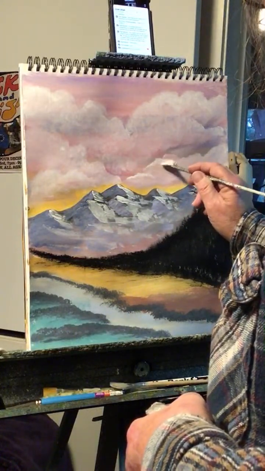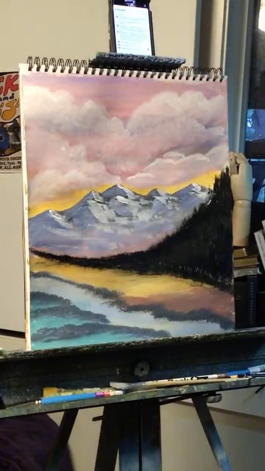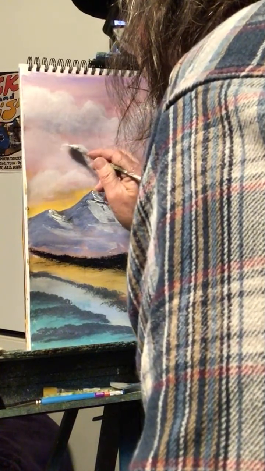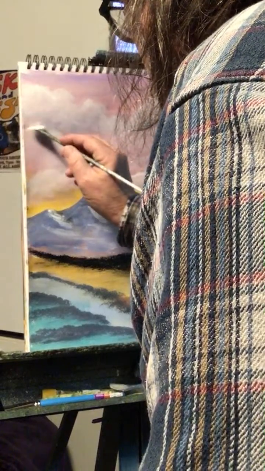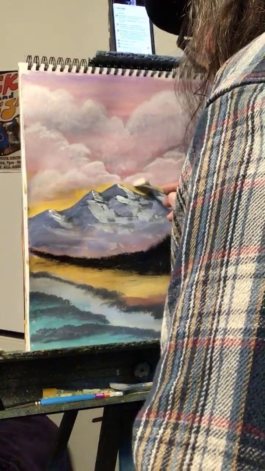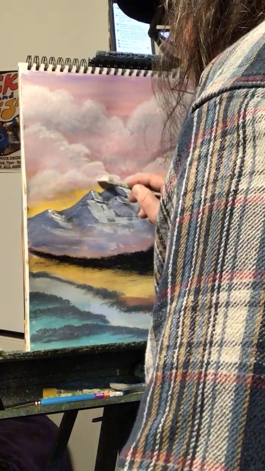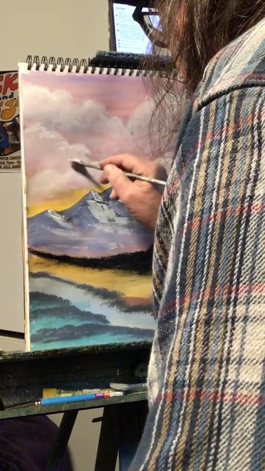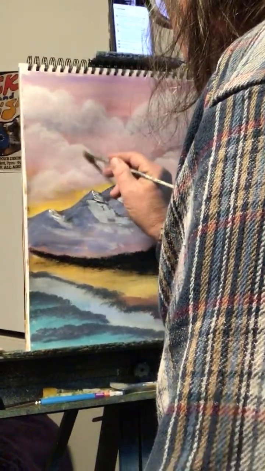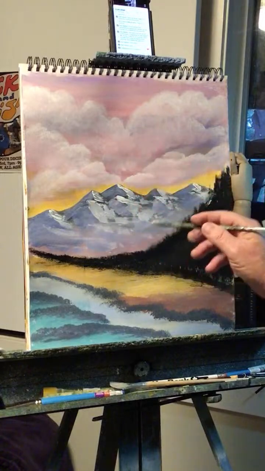All right, now I'm going to brighten up the top of my clouds here and really work on getting the tops bright again. I'm using a fan brush for this.